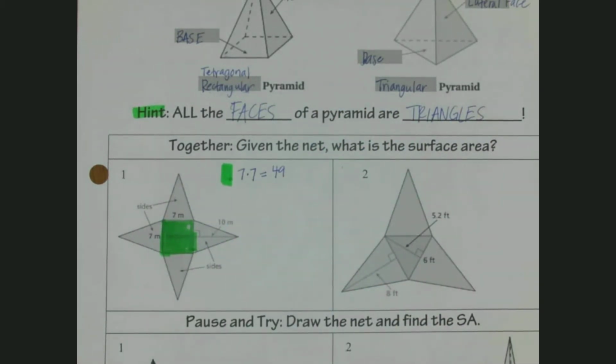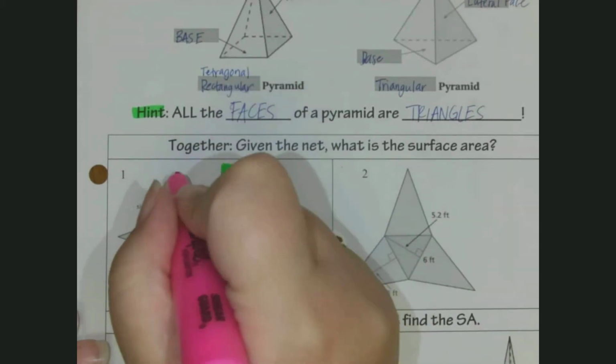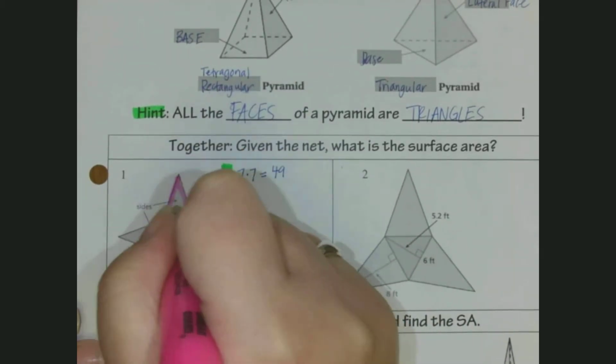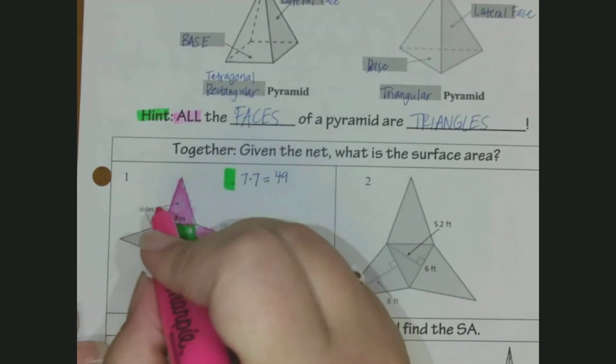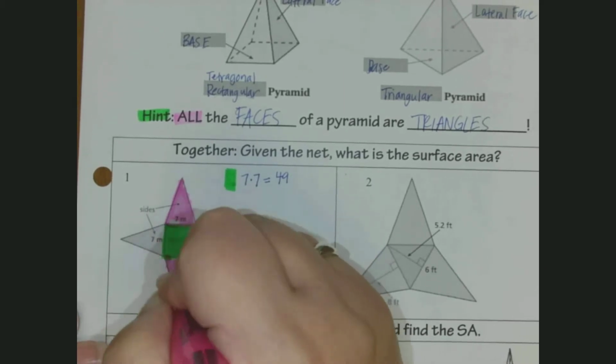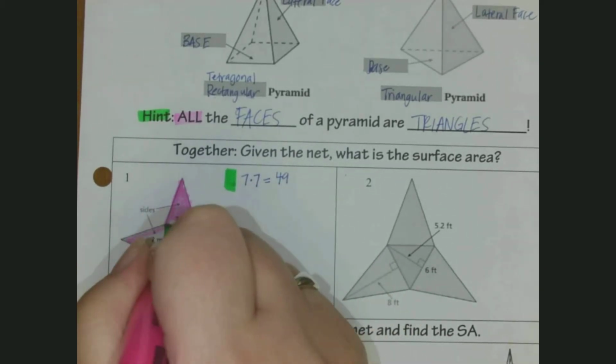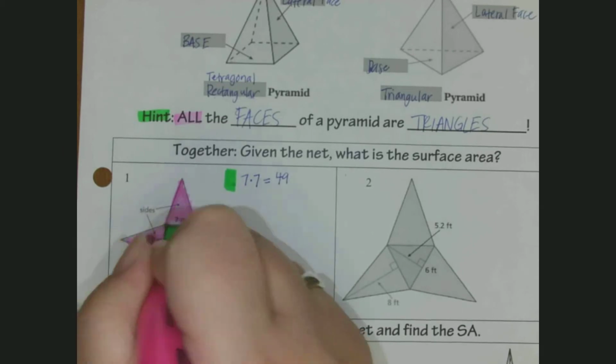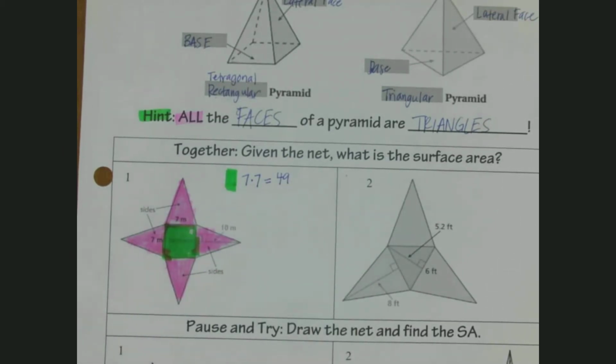Now my other shape going on here is these lateral faces, which are all triangles. So I'm going to color them pink. Now another thing that makes this easiest is all of these faces are congruent, which means they're exactly the same.